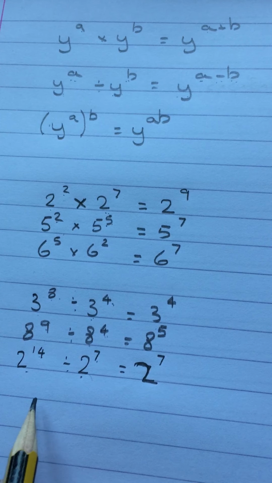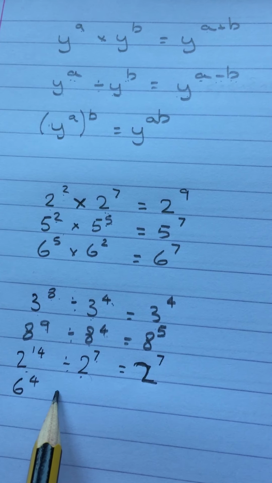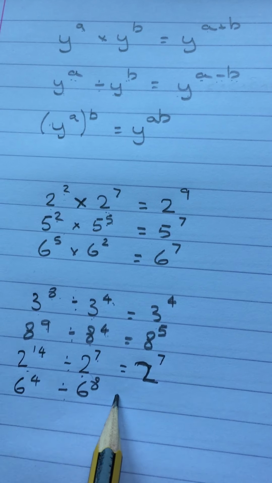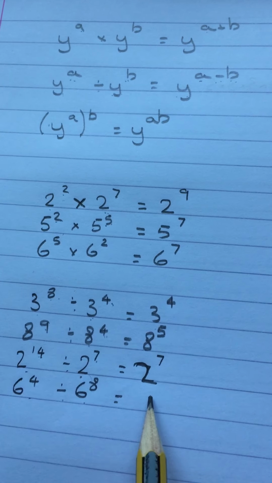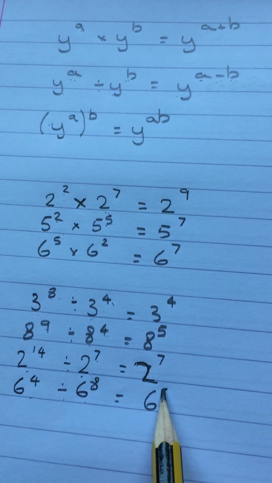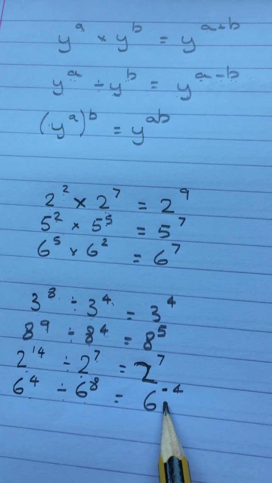And last one of those, because it's going to be a negative one I want to show you. So I've got 6 to the power of 4 divided by 6 to the power of 8. So my base number stays the same, and then I do 4 take away 8, so that's going to give me negative 4, and that is fine. It kind of feels a bit odd writing a negative number there, but it's fine.